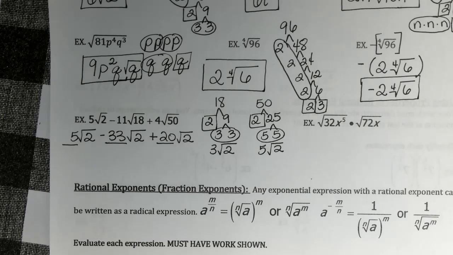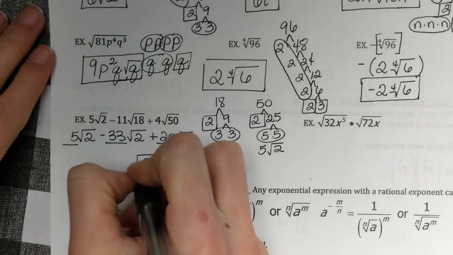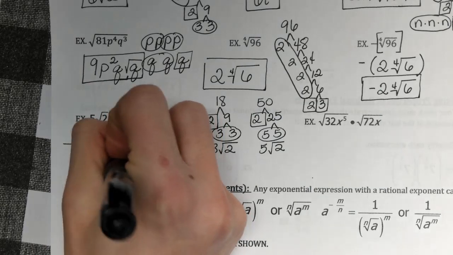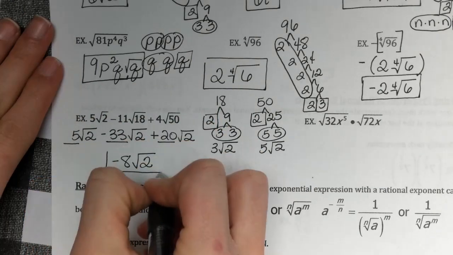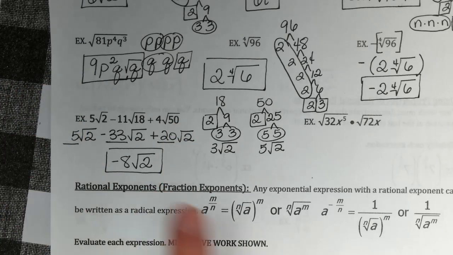Okay? If I'm adding variables, those variables don't change, right? So if I'm adding like radicals, my radicals do not change. Only what is considered the coefficient is going to change. Okay? So 5 minus 33 plus 20 is going to give you... And again, you could type your original, get a decimal, type your answer. You should get the same decimal. Okay?